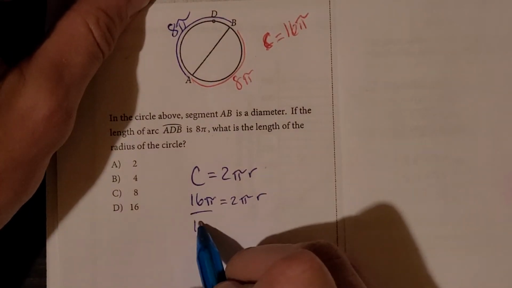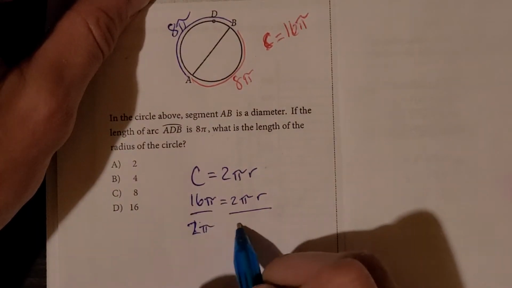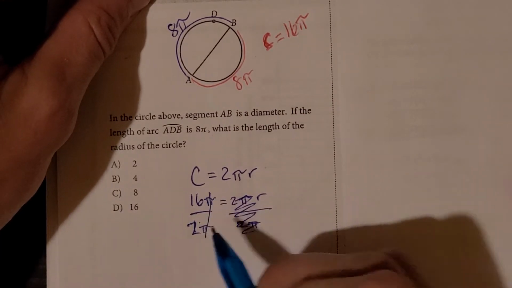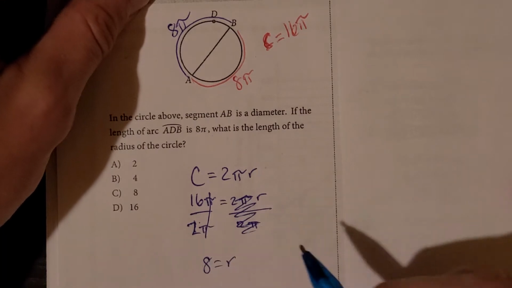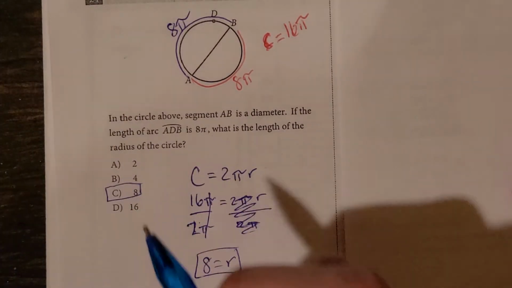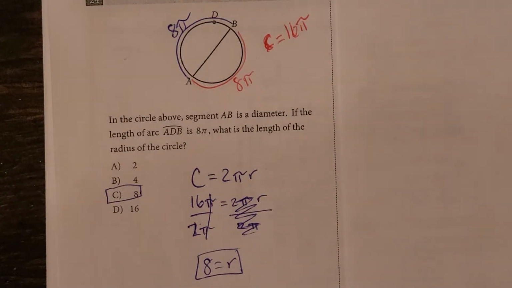But if I divide both sides by 2 pi, this will go away. The pi's cancel out. 16 divided by 2 is 8. And so I have my answer. r equals 8. Simple as that. Even though we haven't done that in my class, that's just looking at the formula sheet.